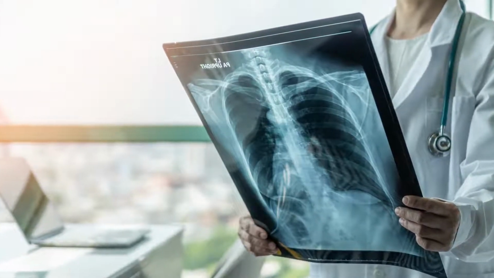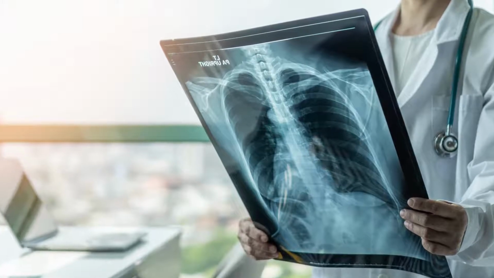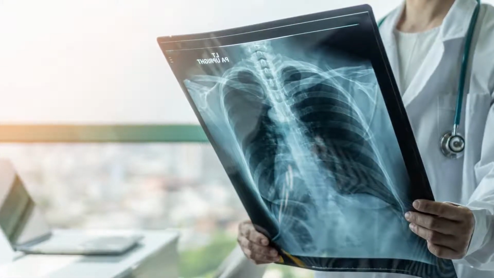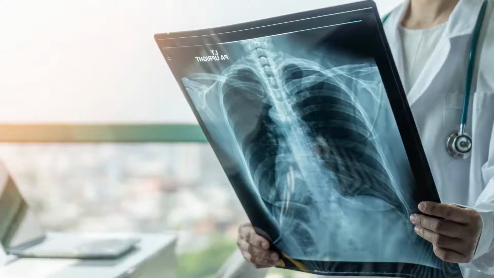Today we're going to be learning about how to interpret the chest x-ray. Interpreting chest x-rays is a fundamental skill all junior doctors should be able to master as part of the investigation and management of the patient. We often learn these skills when we're medical students and it can be quite overwhelming.